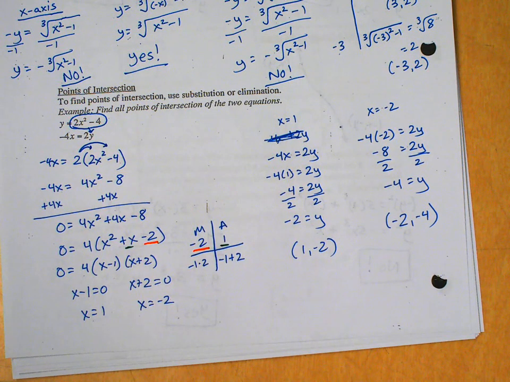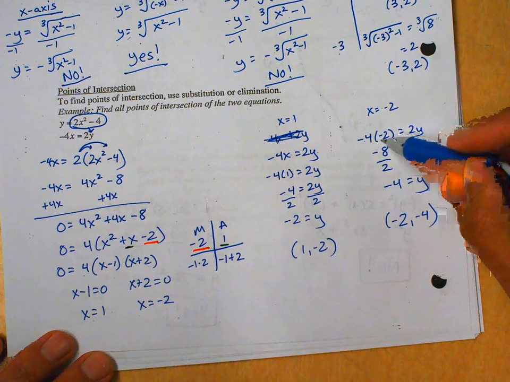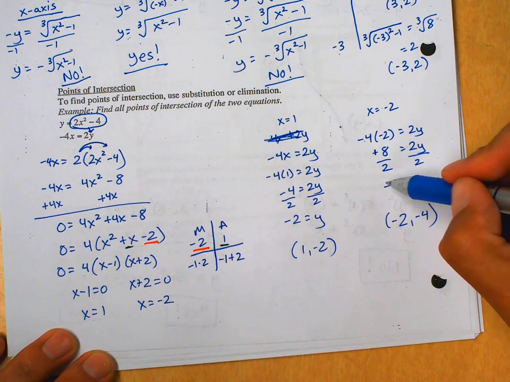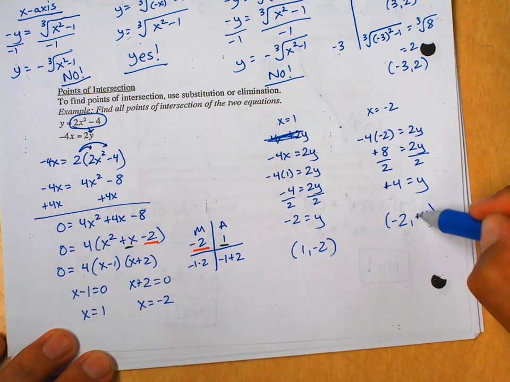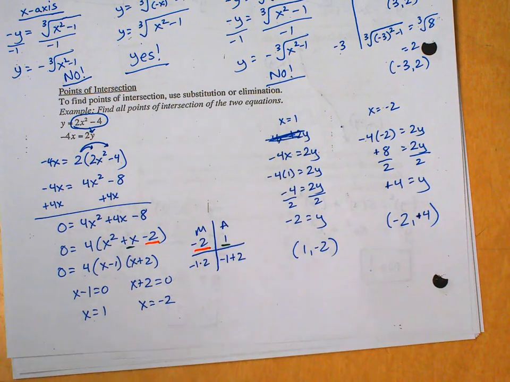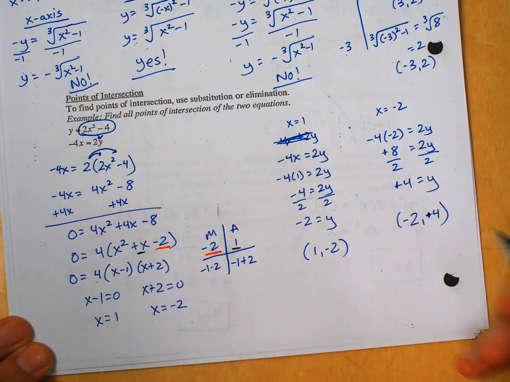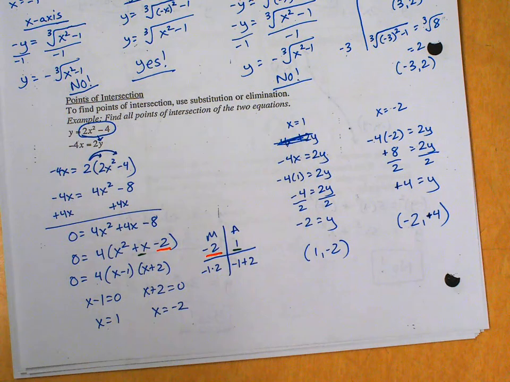I think that should be good. Oh, I made a little mistake here. Negative times a negative is positive 8, which makes that positive 4. So they intersect at negative 2, comma positive 4. Almost made it through the whole thing with no mistakes, but that's okay. It happens to the best of us.